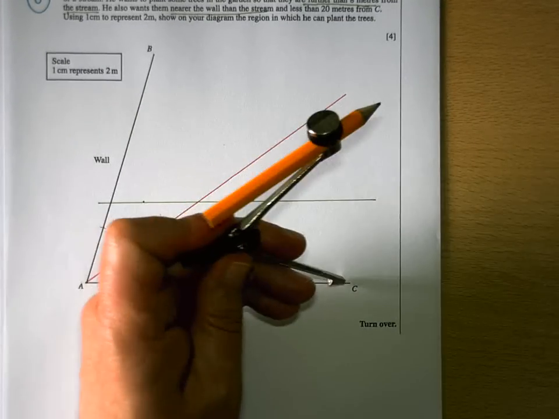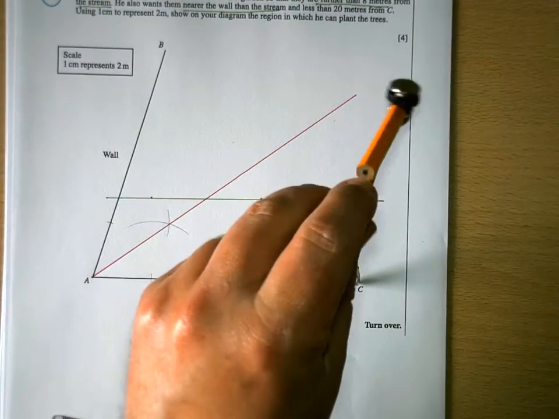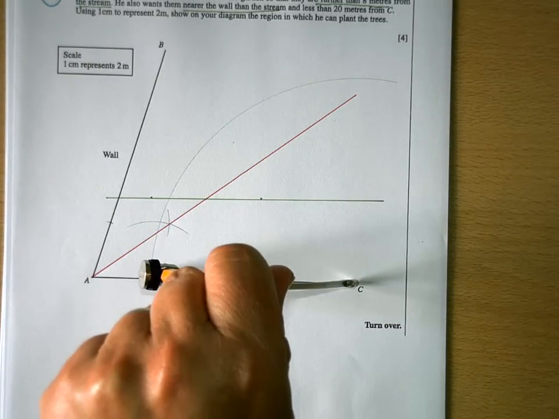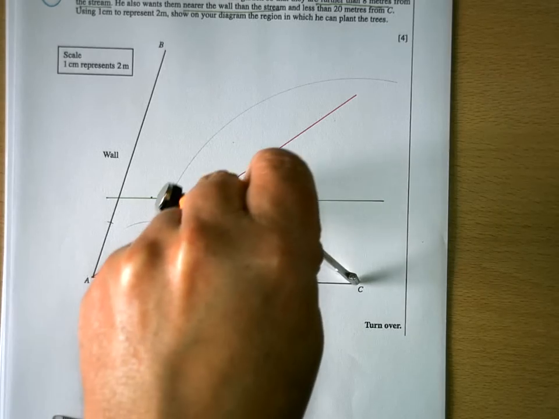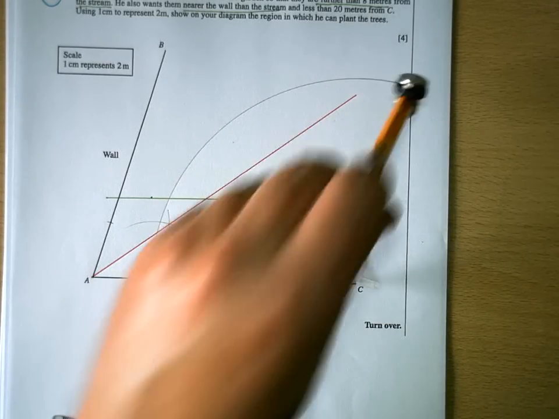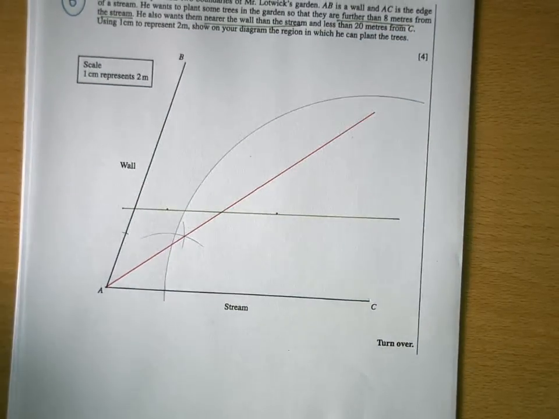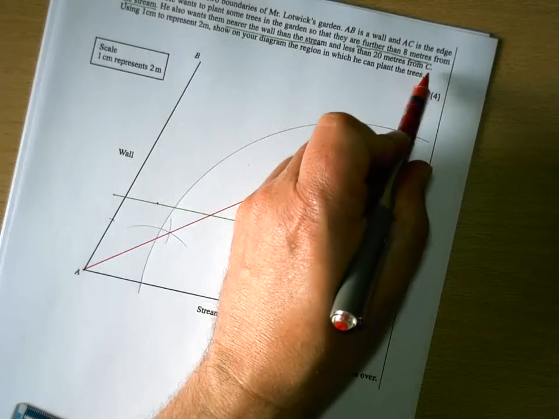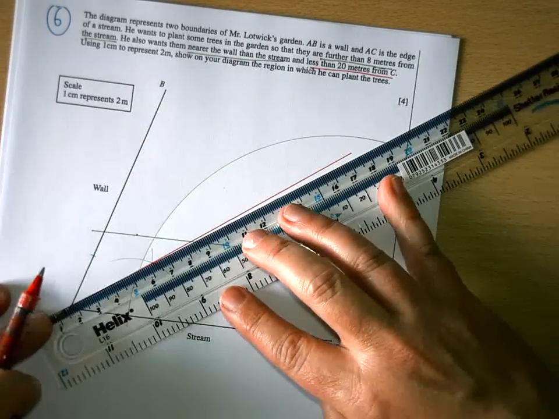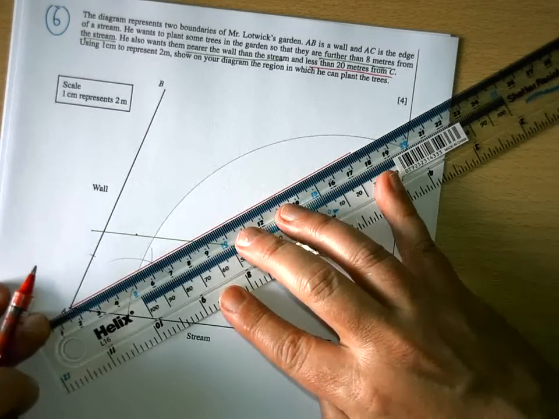Put your point on C and draw that part of the circle in there. So that is less than 20 centimeters from C, is going to be inside that curve. I think I need to keep this line going a bit further.